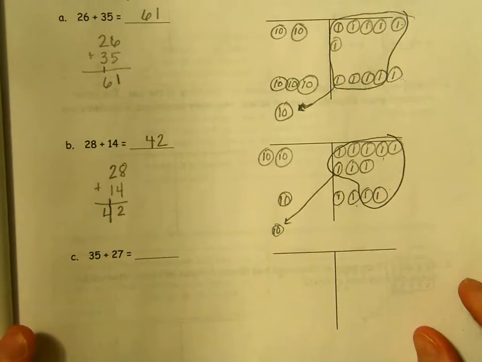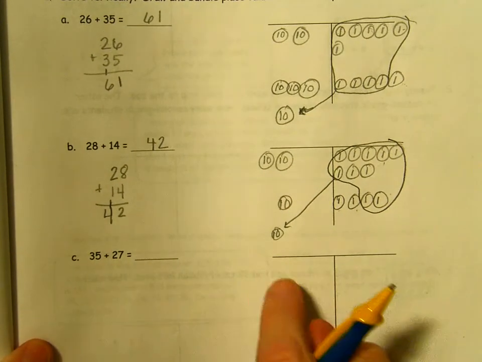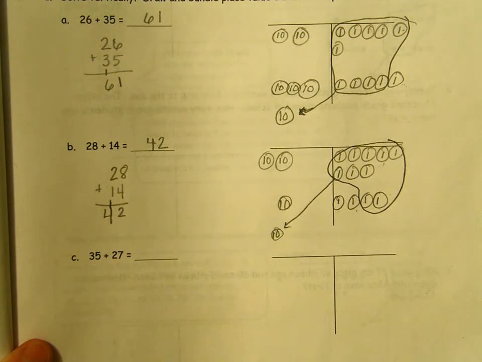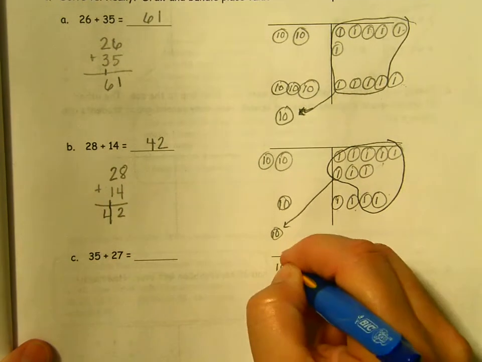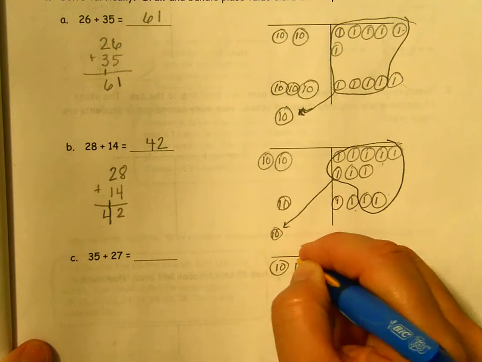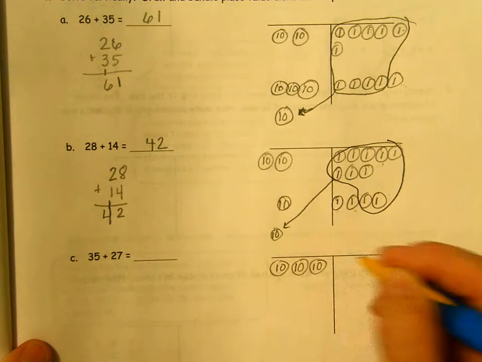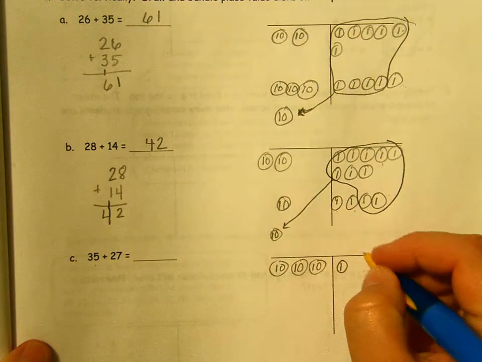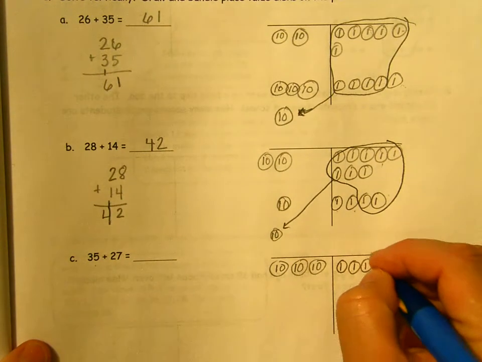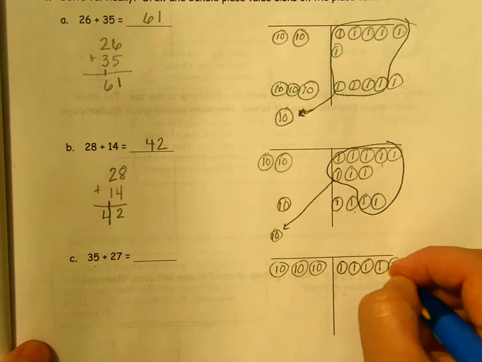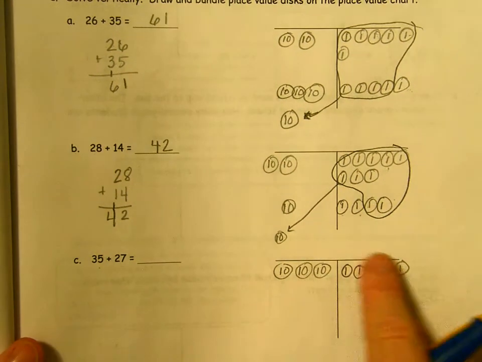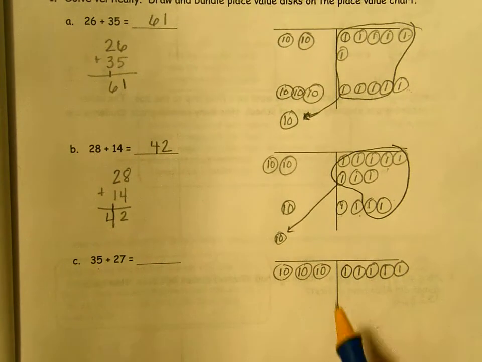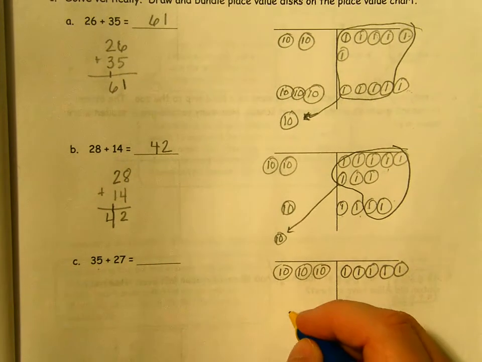Here's our next one. 35 plus 27. How many tens do I need for my first number? 10, 20, 30, and how many ones? 31, 32, 33, 34, 35. 3 tens, 5 ones. My second number is 27, which is 2 tens, 7 ones.